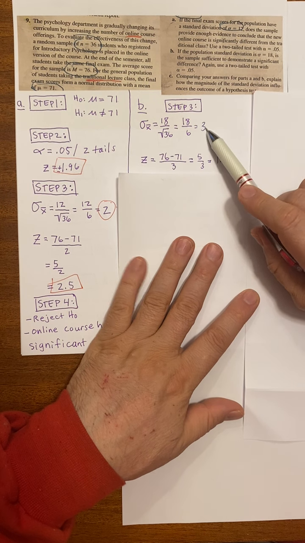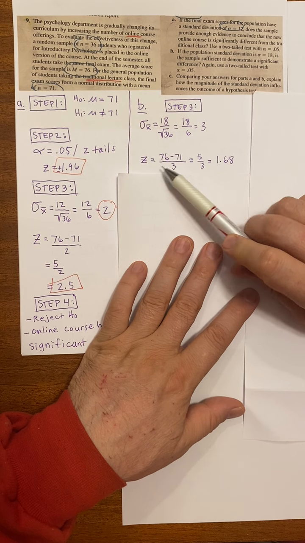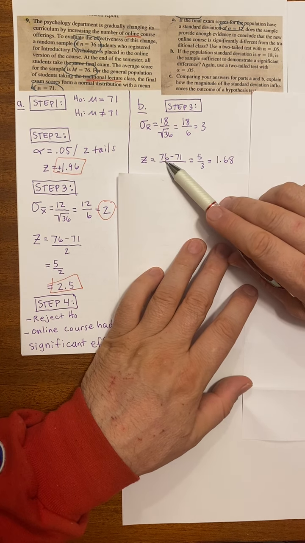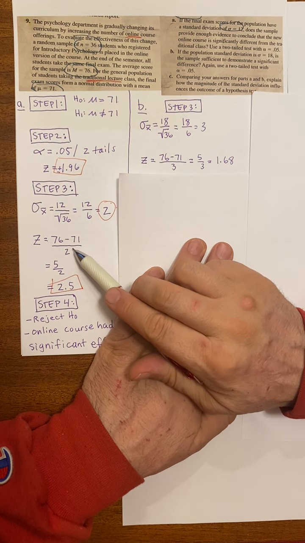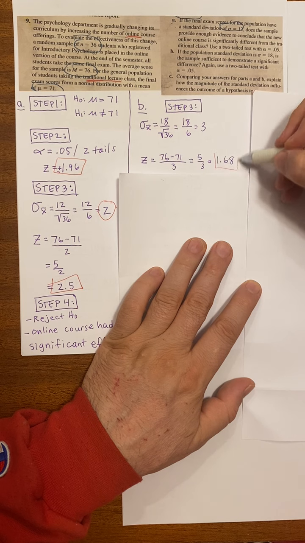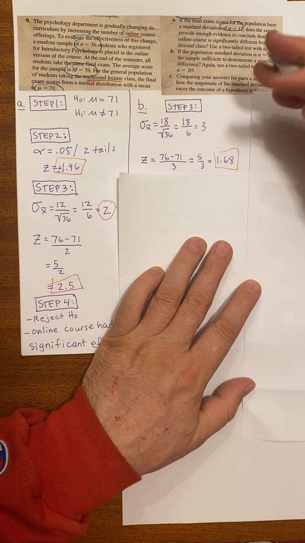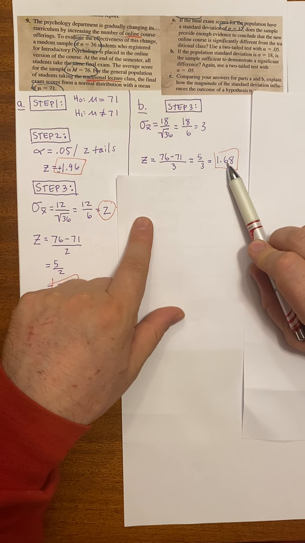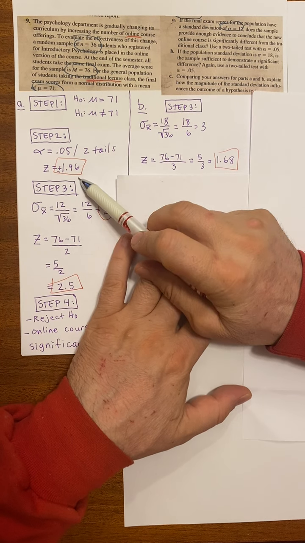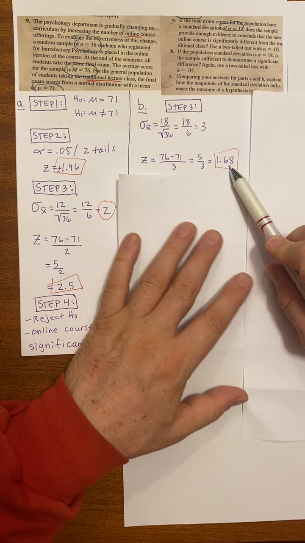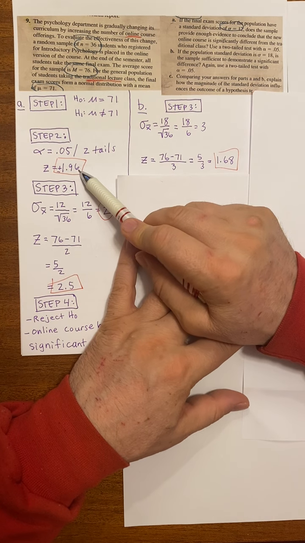We use that standard error of 3 in the denominator of our z equation, so that now we still have the 76 minus the 71, just like we did before, but now we get 5 over 3, or a z of 1.68. Now, when we compare this z that we've just calculated to the z in our step 2, we see that this z is smaller than this z.